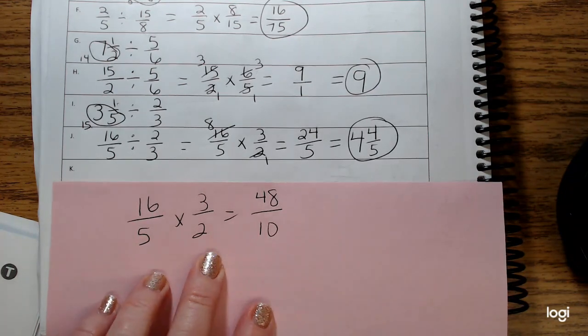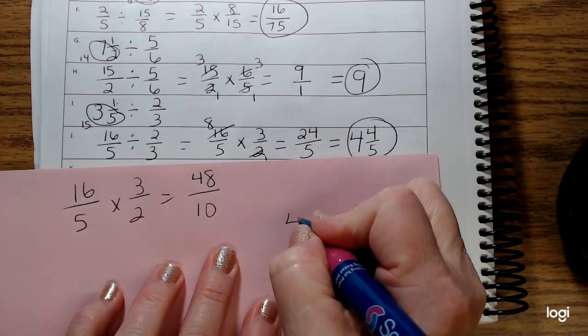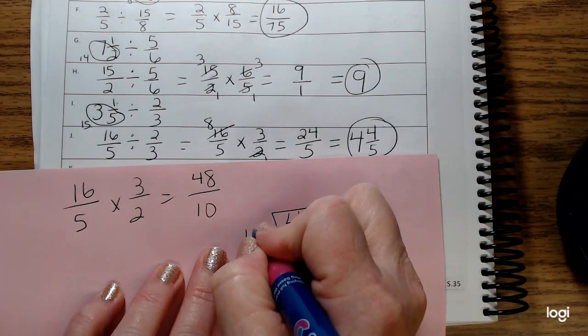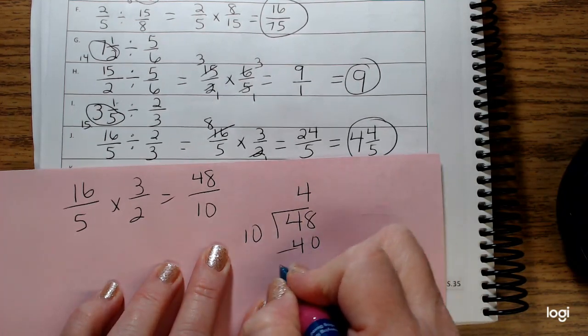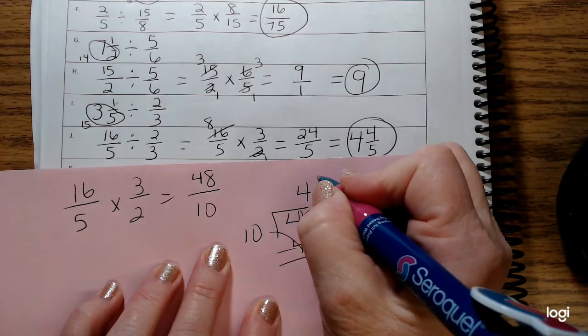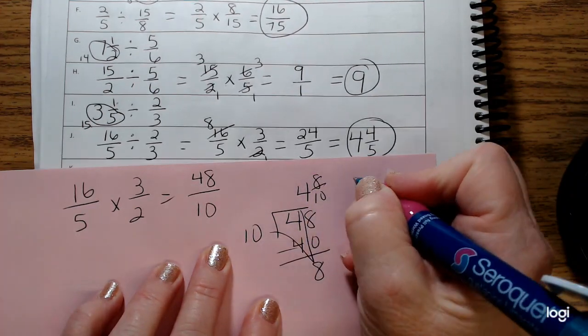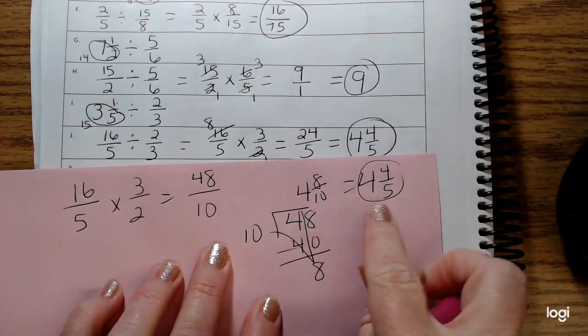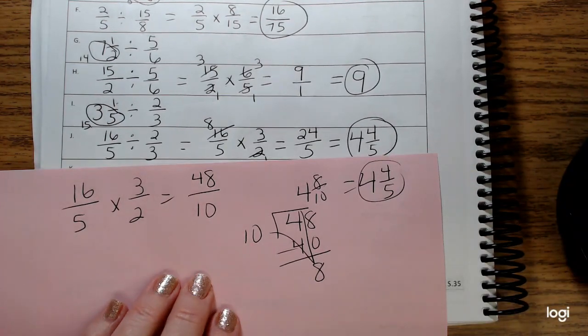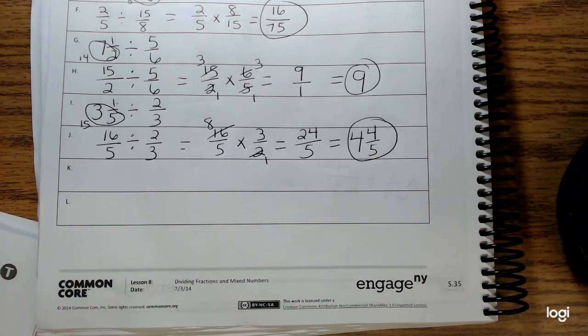You still notice that that was top heavy, so you had to divide. Goes in 4 times. So we have 4 8/10. And guess what? That can reduce to 4 4/5. Same answer. Okay, so that's what's nice about math, is that you have different ways of solving problems, all depending upon whether or not you know your multiplication facts.